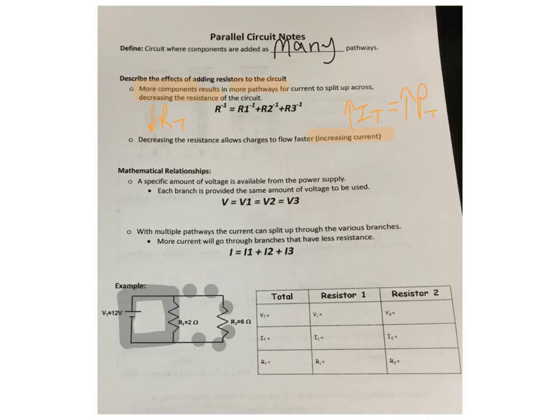As a result, light bulbs or other components that are connected in a parallel path will tend to have more power being drawn through them, which would make our light bulbs brighter. Potentially they'd run a little bit faster, slightly more efficient.